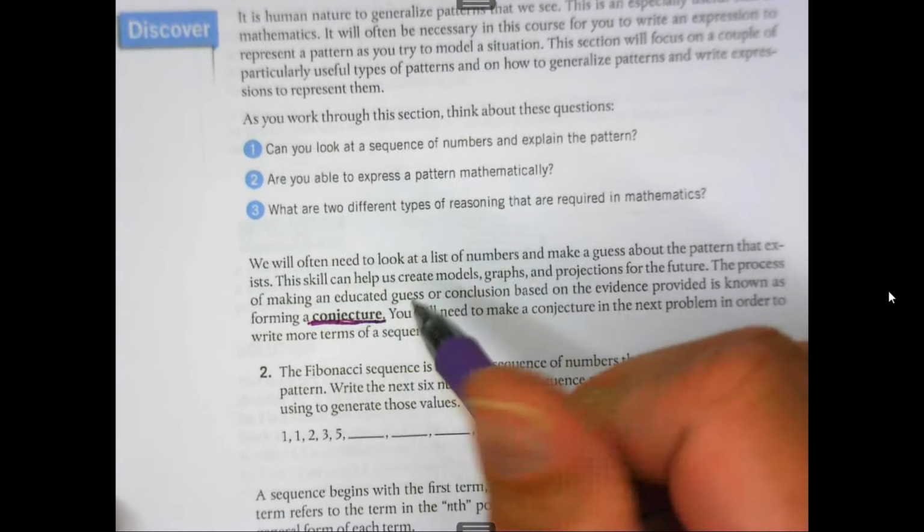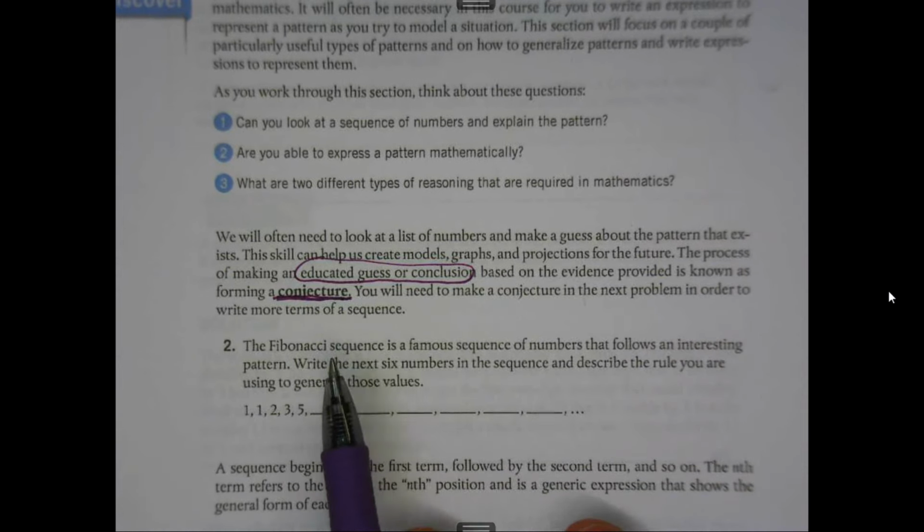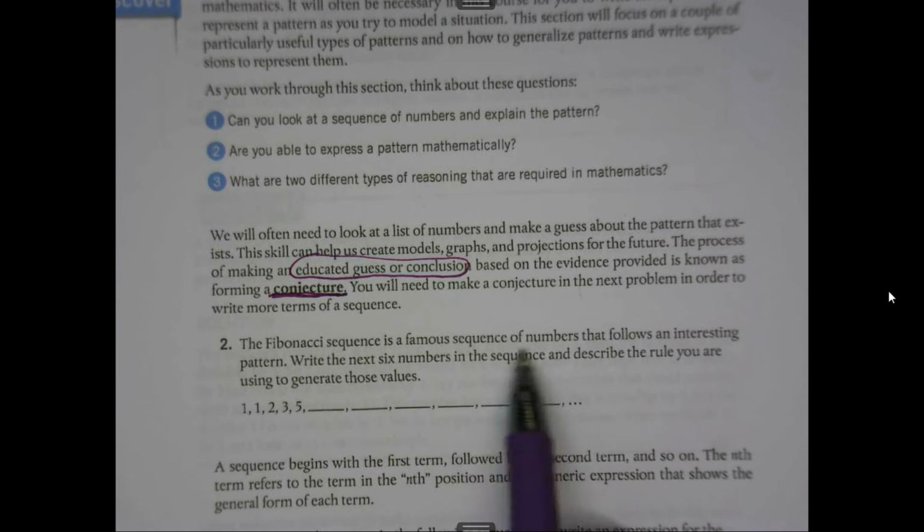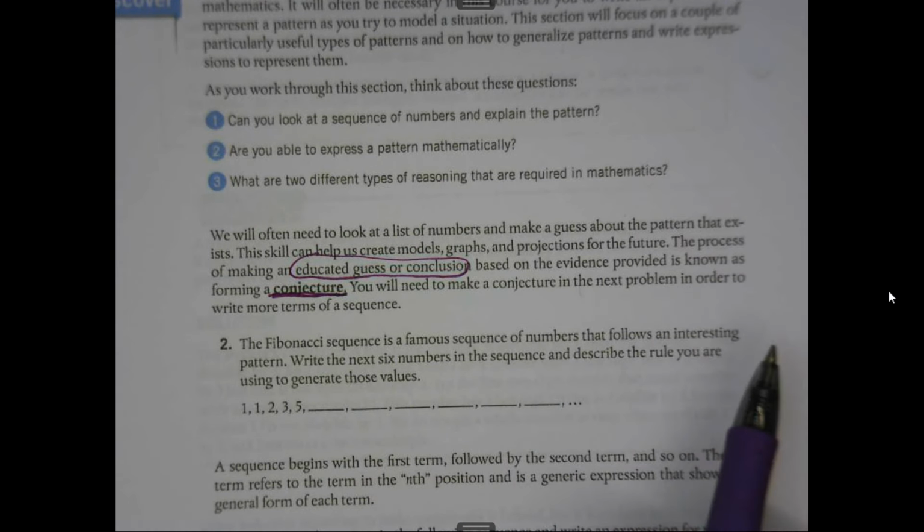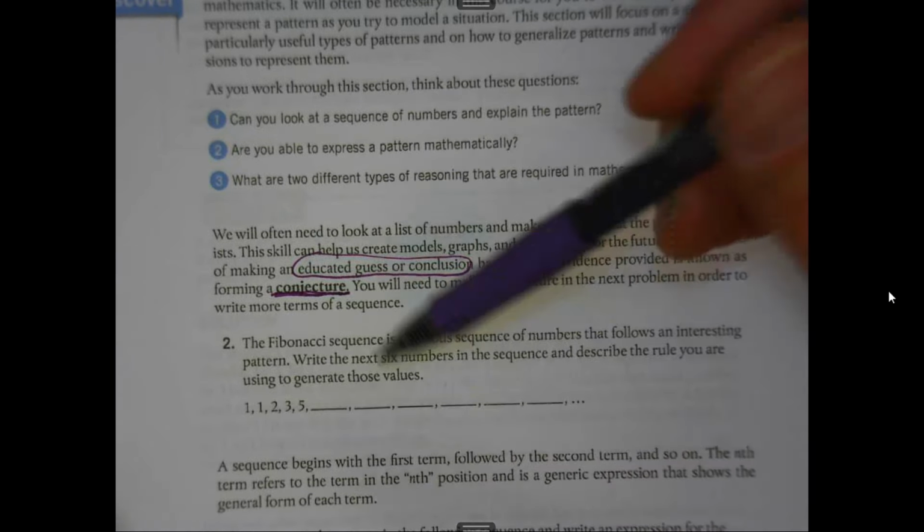For instance, when we look at the Fibonacci sequence, it's a famous sequence of numbers. It's got a pattern, and you'll see what the pattern is in a minute. Okay, it says write the next 6 numbers in the sequence and describe the rule that you're using.